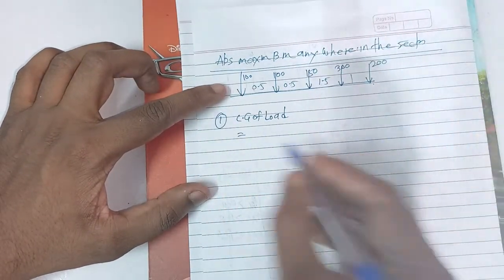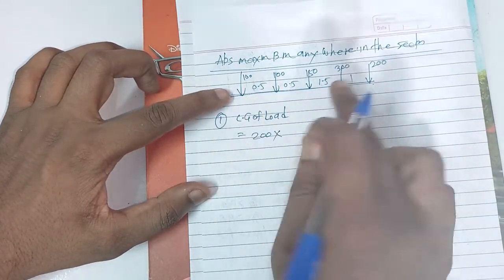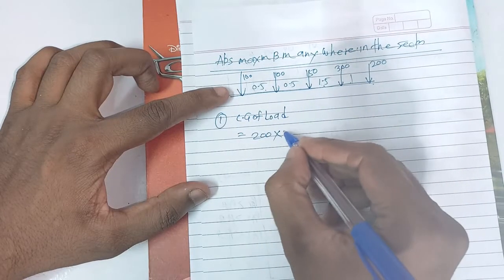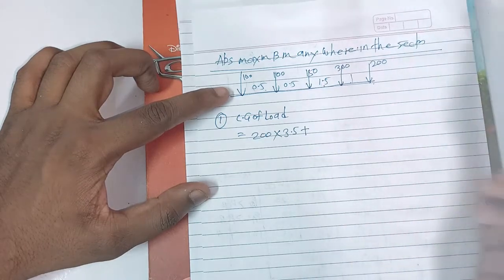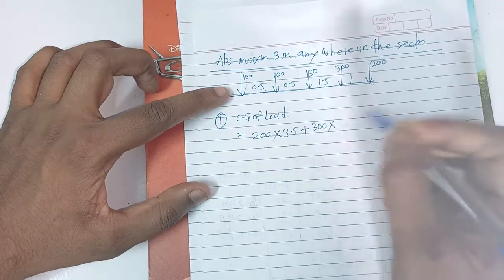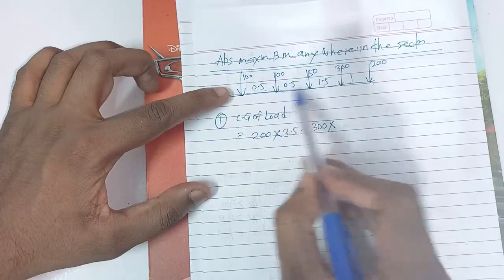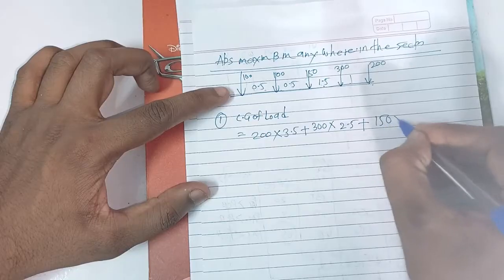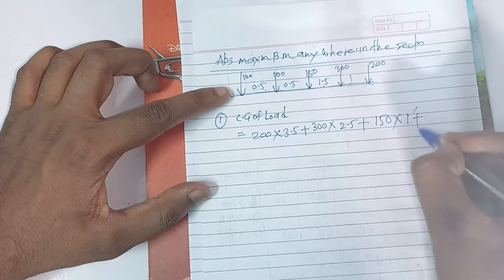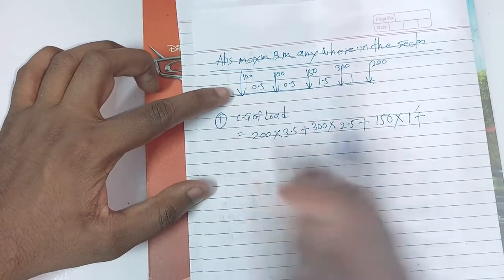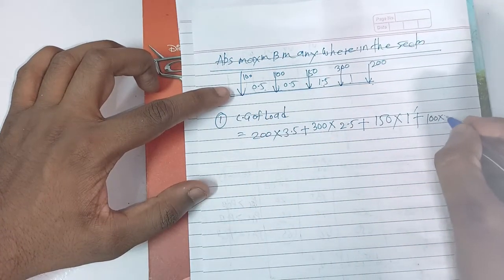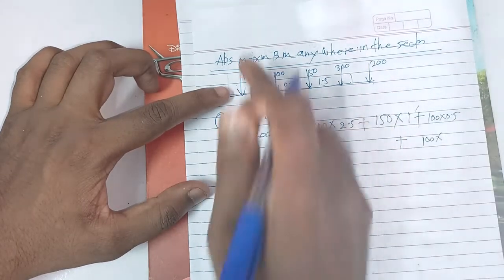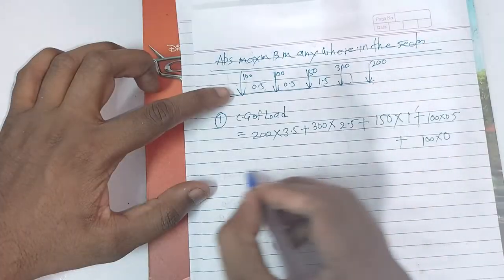Okay, so this is 200, so it will be equal to 200 into the distance, which is 1 plus 1.5, 2.5, plus 1, 3.5. So 200 into 3.5, plus 300 into this distance 1 plus 1.5, 2.5 here, plus 150 into distance 1, like this, plus this 100 into 0.5, like this, and then plus this 100 into 0, because we are taking the CG from the left hand side, so it will become 0.